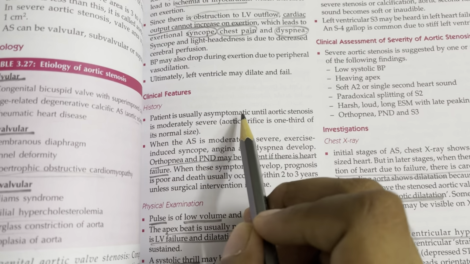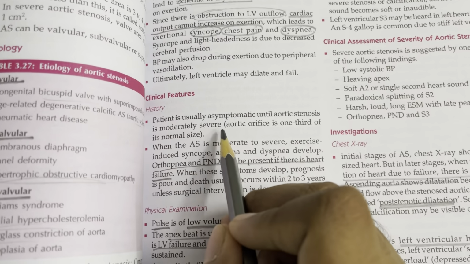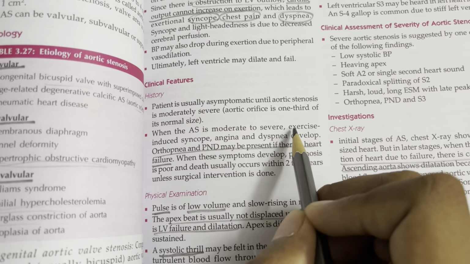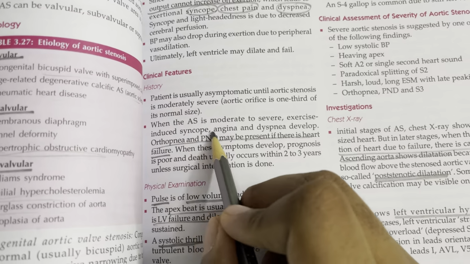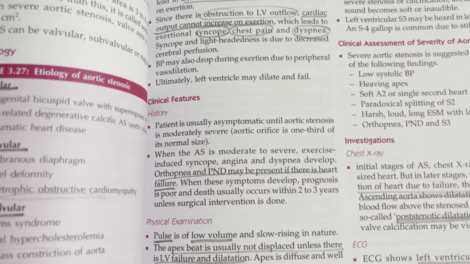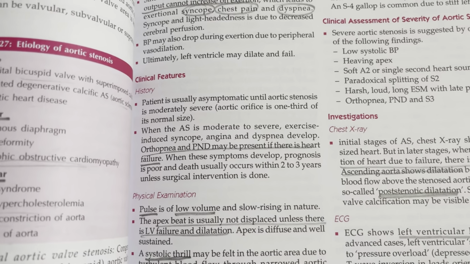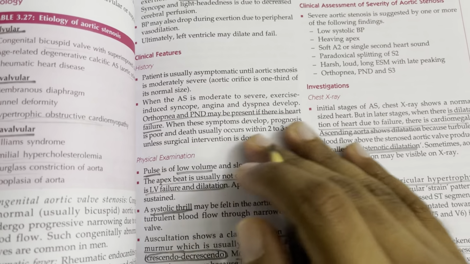A patient is usually asymptomatic unless it is moderately severe. When the AS is moderate to severe, exercise induced syncope, angina, and dyspnea develop. Orthopnea and PND may also be present if there is heart failure. If there is heart failure, then the prognosis is poor.